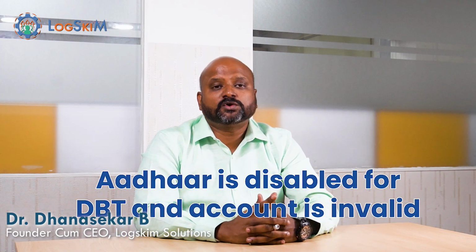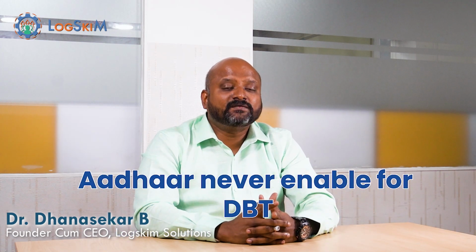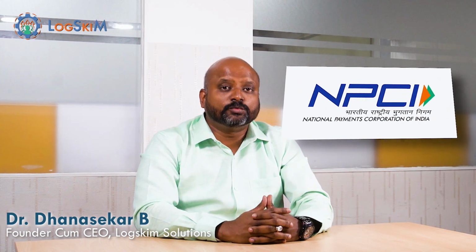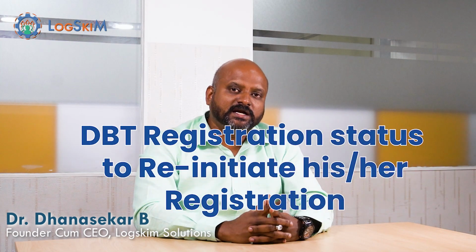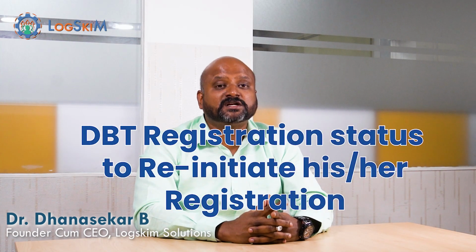Now, what are the other issues which may occur in this step? Again, number 3, Aadhaar is disabled for DBT and account is invalid. Number 4, Aadhaar never enabled for DBT and account is invalid. Now, what can be the possible solutions for these two issues? Number 1, the apprentice can reach out to the nearest Aadhaar center and enable DBT, and visit his or her active bank and request to make the account Aadhaar seeded and primary account at NPCI records. Number 2, after completing the above mentioned activity, the apprentice needs to click on the re-register button on his or her student dashboard under DBT registration status to re-initiate his or her registration.